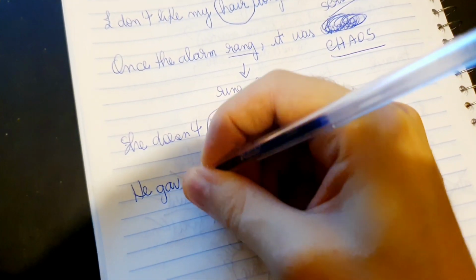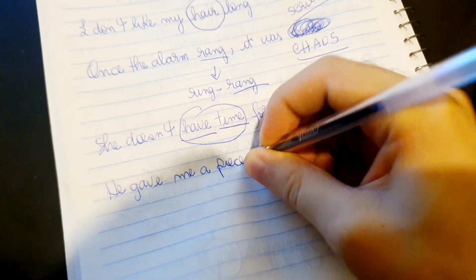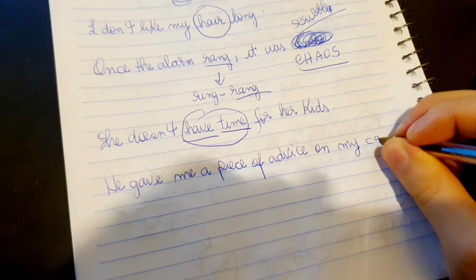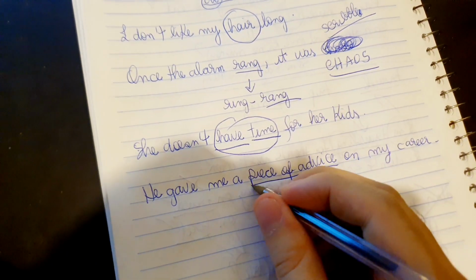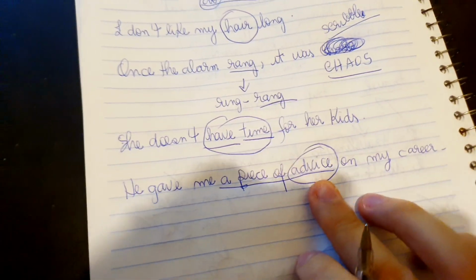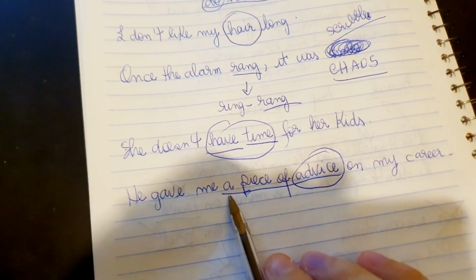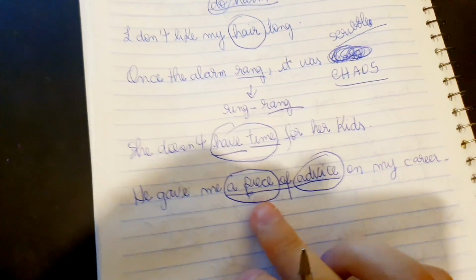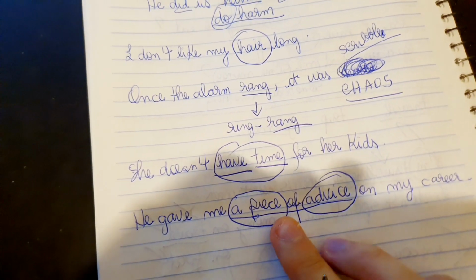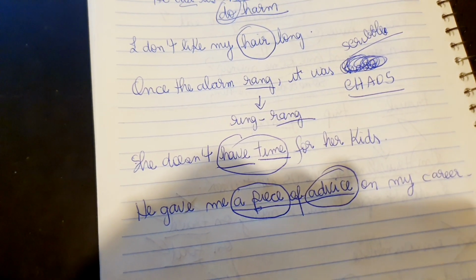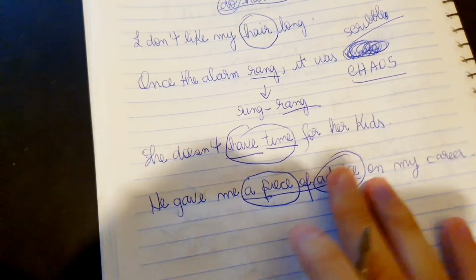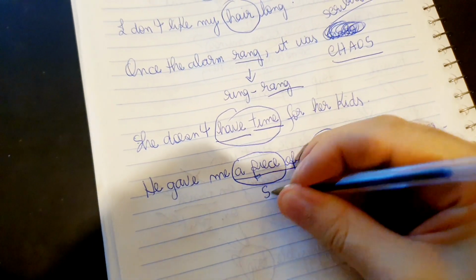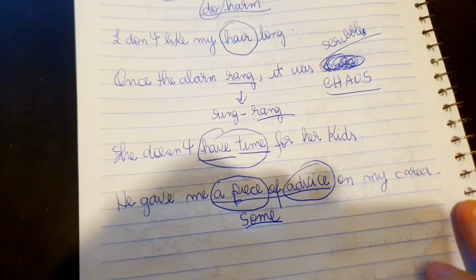He gave me a piece of advice on my career. Here, you know, advice is uncountable. Advice. But when you use a piece of advice, it becomes kind of countable, right? Because a piece, you can say one piece, two pieces, three pieces. Although I admit I've never seen the expression two pieces of advice. No, I guess I haven't seen. You can say a piece of advice. He gave me some advice on something, right?